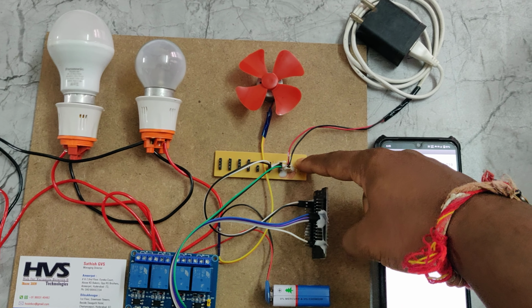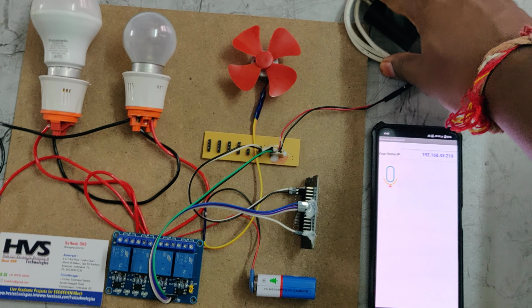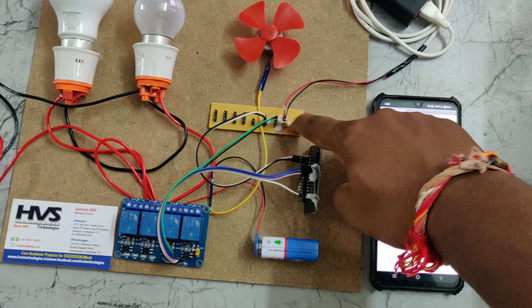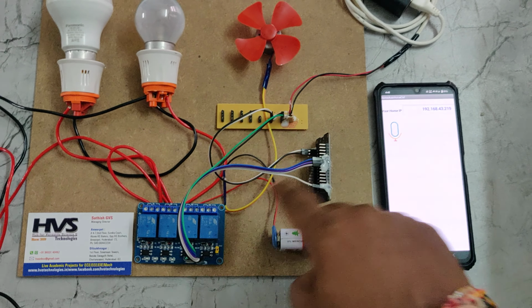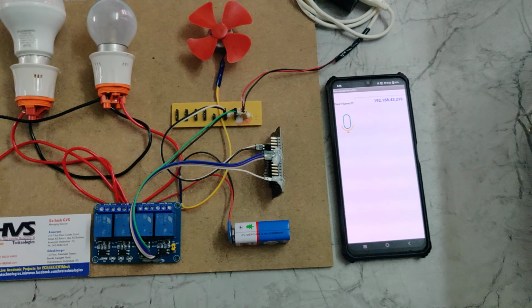This one is the breadboard to distribute this 5 volts power supply input to this board, and parallel distributing that to the NodeMCU as well as the relay board connection.